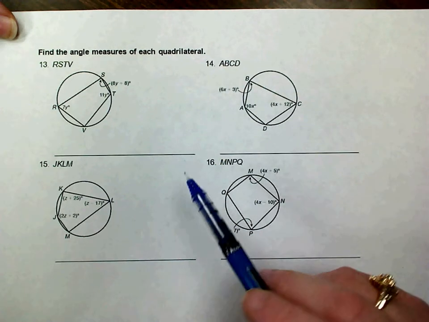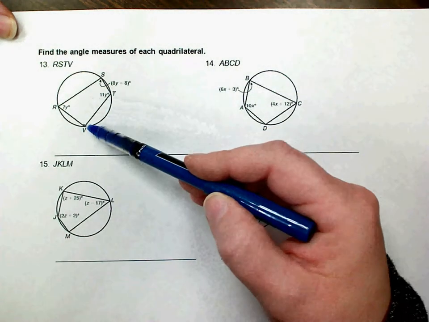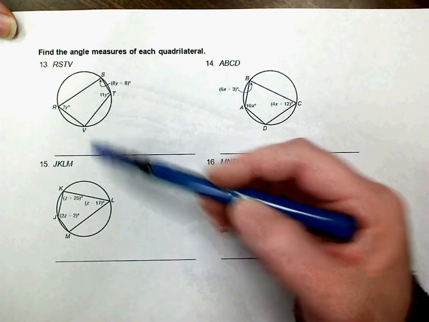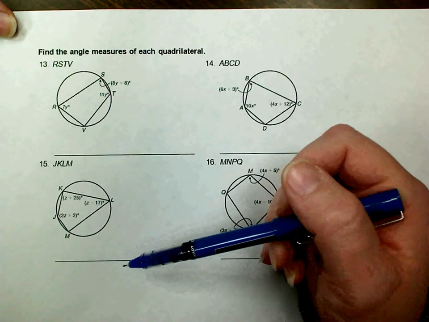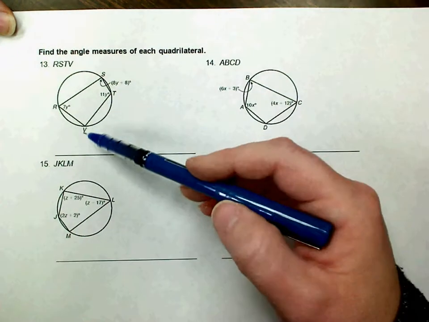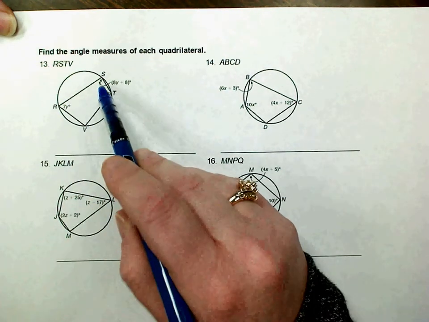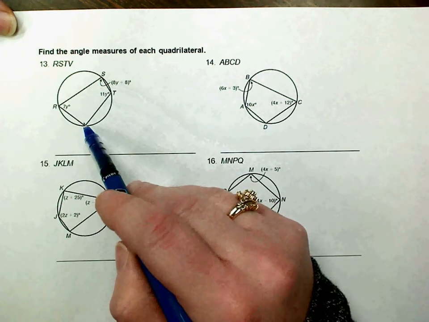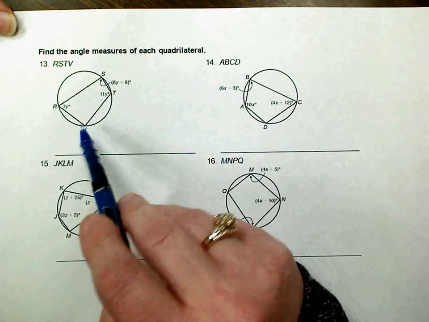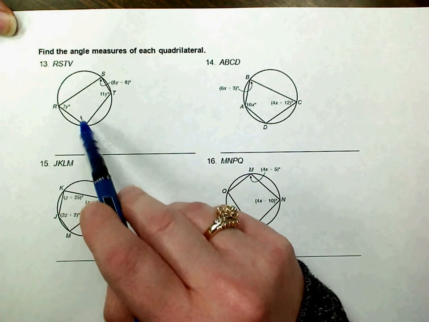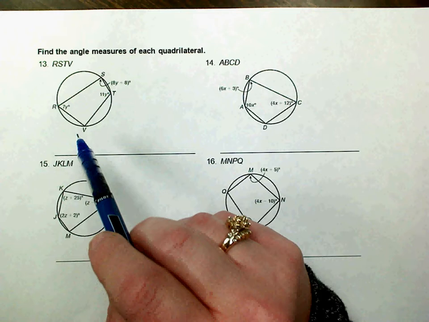So we learned that the opposite angles of an inscribed quadrilateral have to be supplementary to one another. So that means they have to add up to be 180. So when we look at number 13, I have 2 pairs of opposite angles, but I cannot use angle S and V as my opposite angle pair because I don't have any information about V. You cannot just say it's Y degrees because you don't know what Y is.